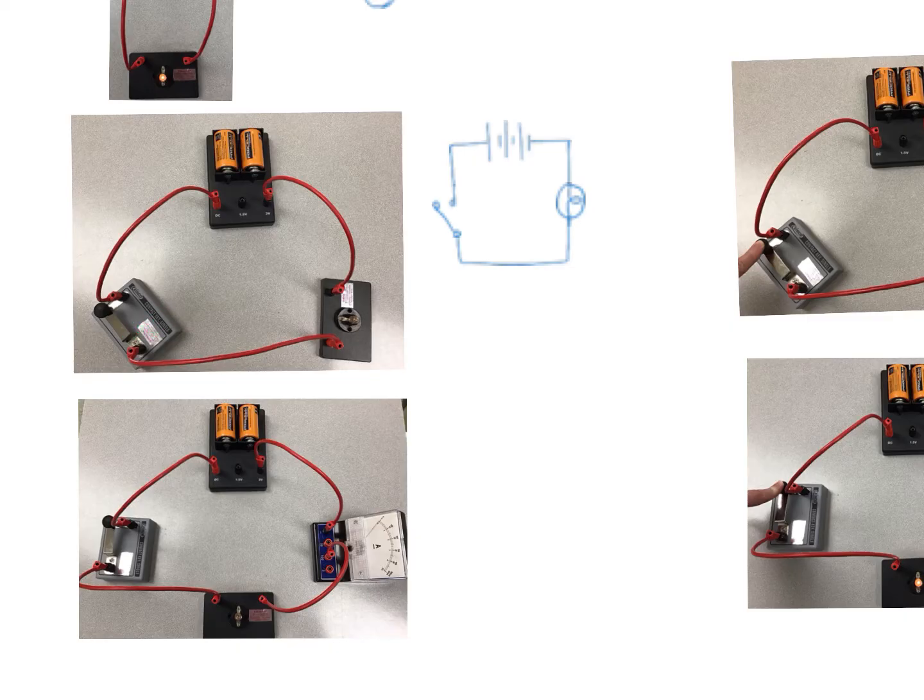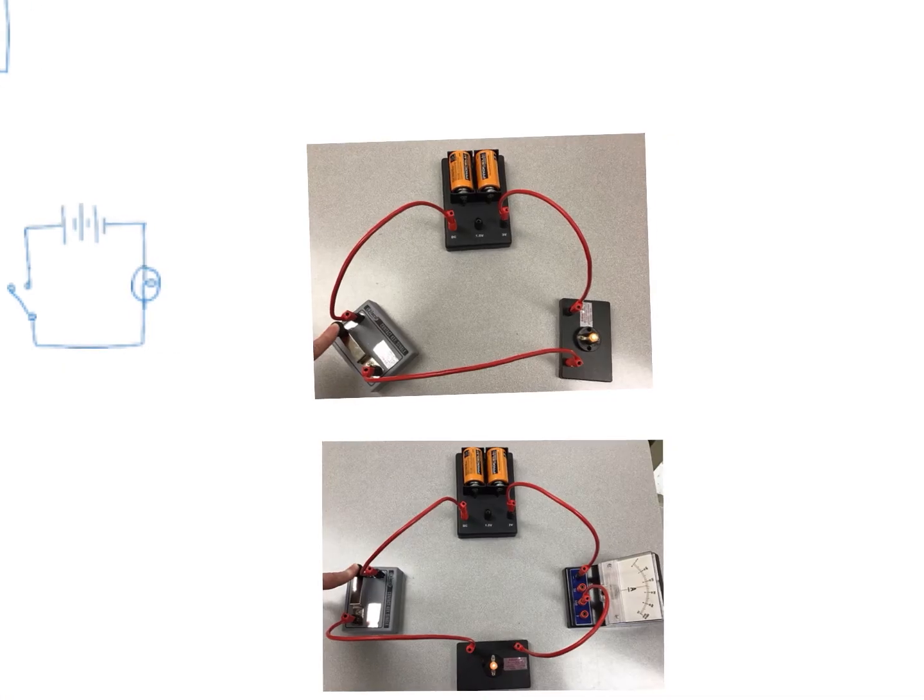Okay, moving along. Have a look at this photo. You'll notice now that the light bulb is lit, and you see my finger pressing down on the switch, so you can tell that the switch is closed. So go ahead and use your symbols and try to draw a circuit diagram. Pause the video and check back when you're done.